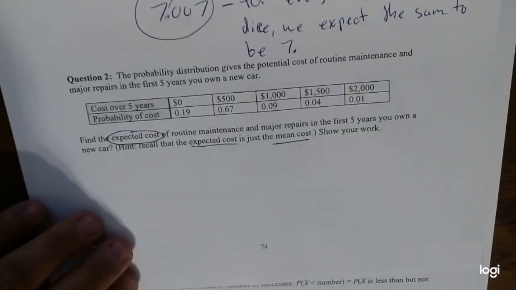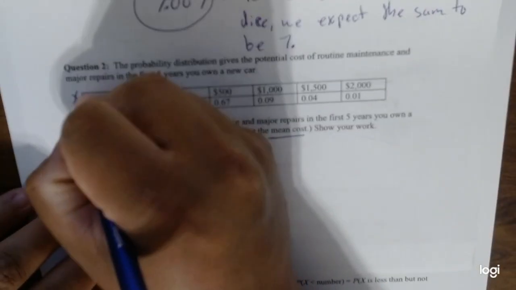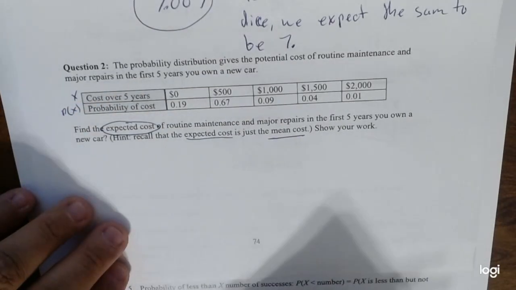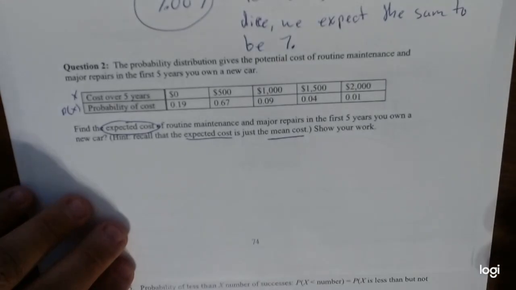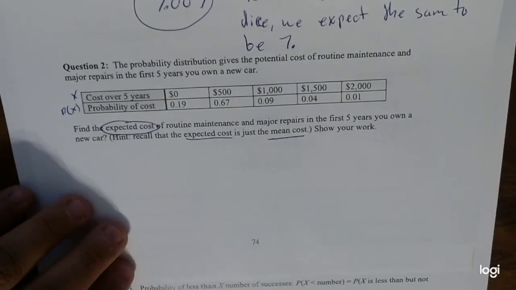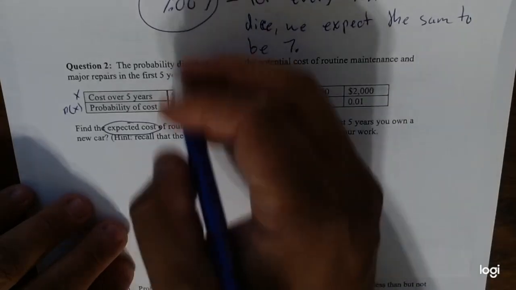Okay? So when it comes to that, we're really going to, again, multiply straight down because these are the x variables, and this is the probabilities, P of x. So we just multiply straight down, add them all up, and that's the expected cost you would have maintaining the car for the first 5 years if it's brand new. So let's just do this quickly.